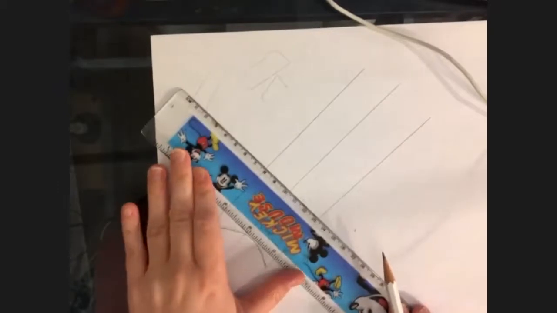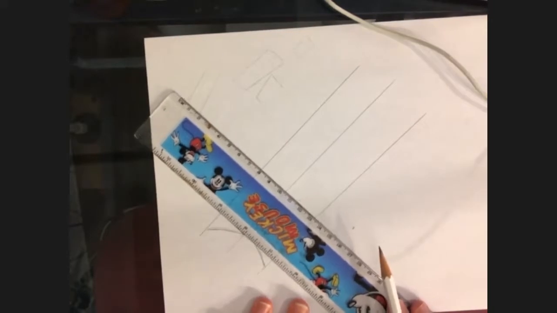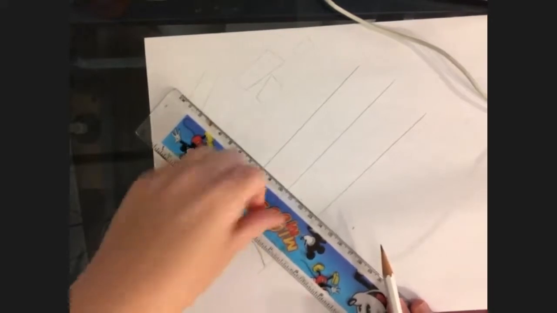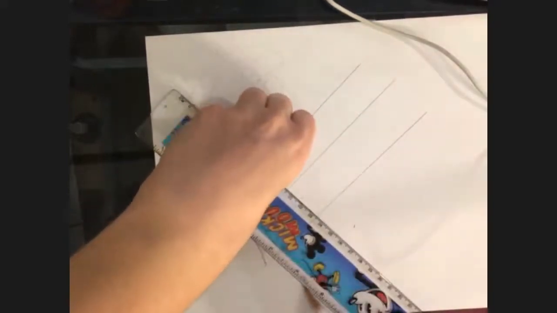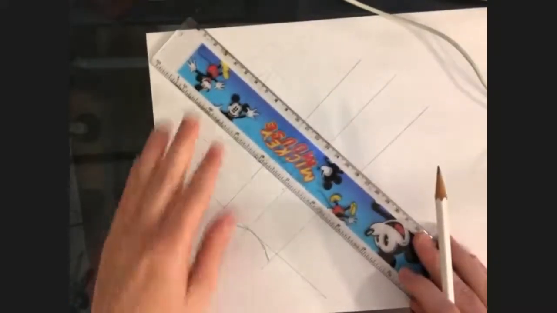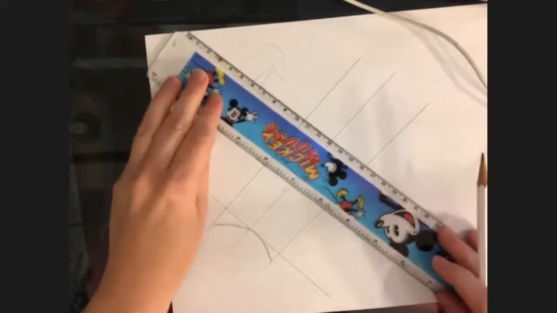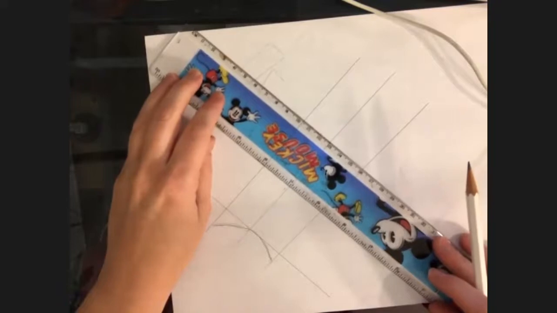Get my ruler. And I'm going to make it perpendicular, which means straight across with the other lines. A nice intersection. Okay. A nice intersection. I'm going to make a couple of these.